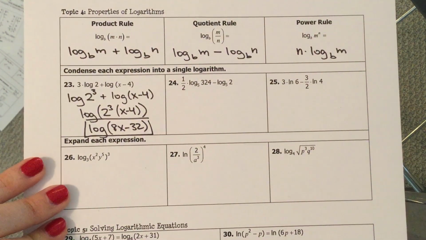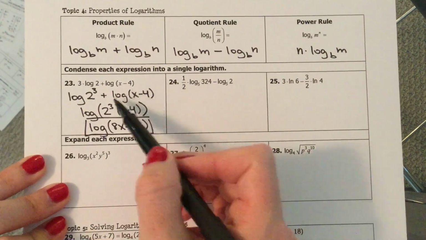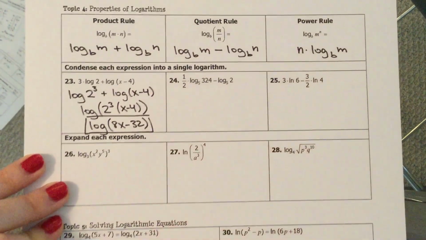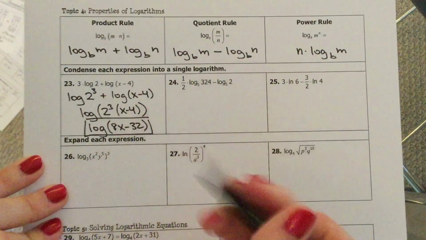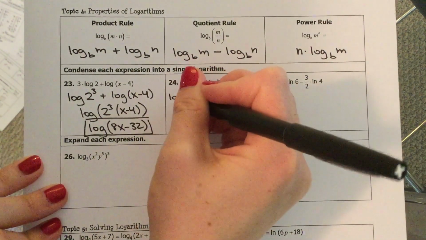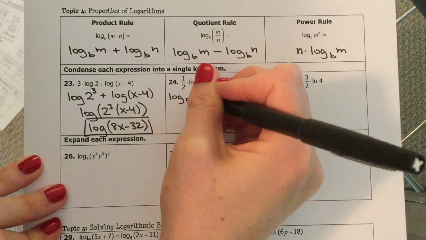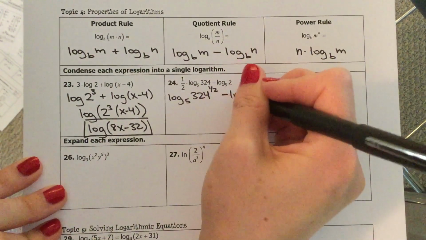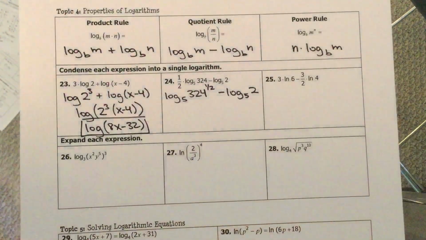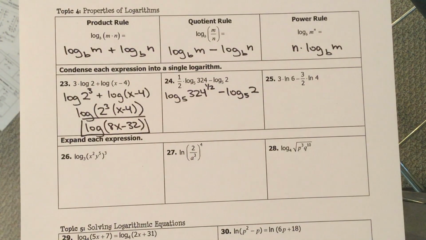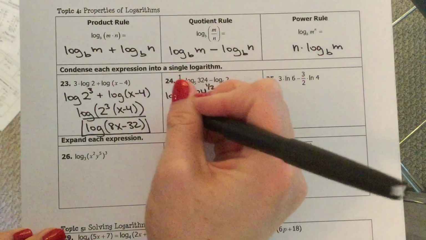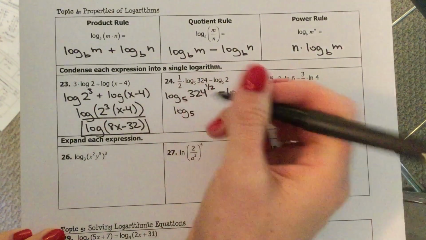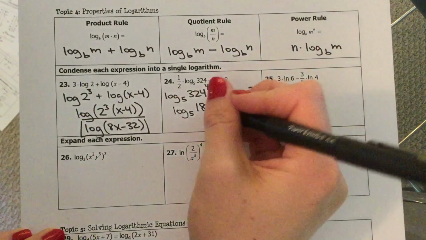All right, number 24, just like I mentioned with 23, any values out front need to move inside first. So this 1/2 needs to move inside as an exponent. So we have log base 5 of 324 raised to the 1/2 power. And remember, the 1/2 power does not cut things in half. The 1/2 power is the same as a square root. All right, so 324 raised to the 1/2 power, that's the square root of 324. And that's one that we had in our last chapter. Square root of 324 is 18.